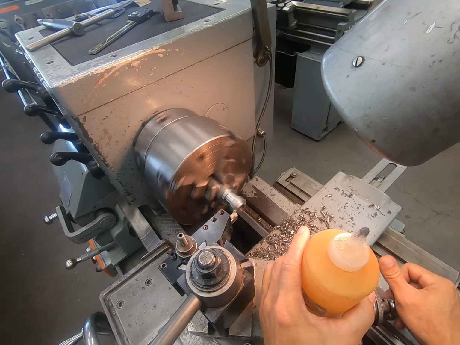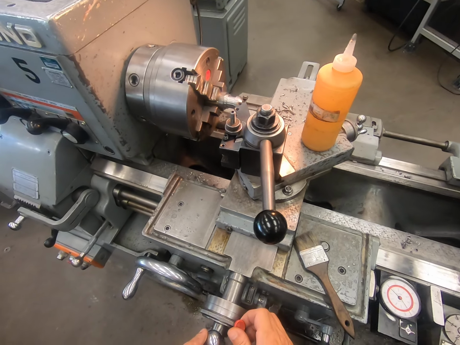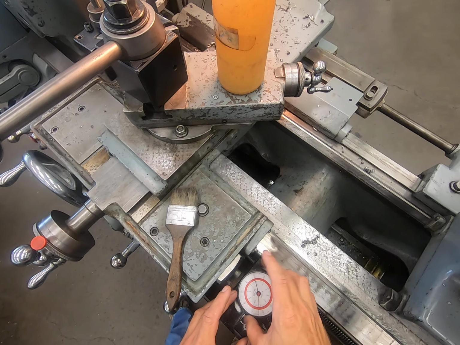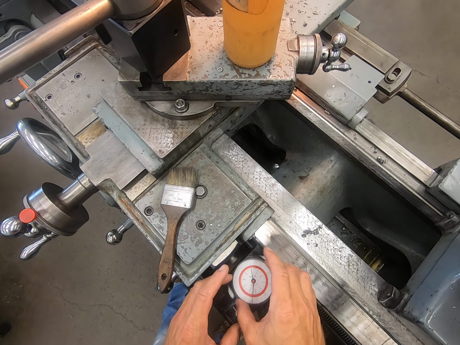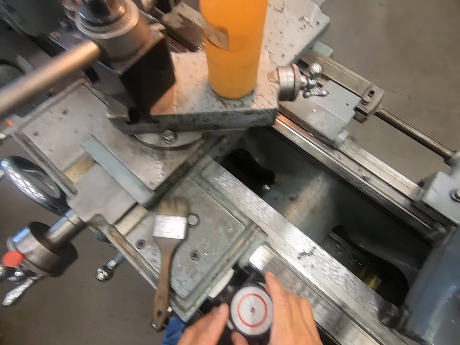All right, and I just bring it back. So right now what I'm going to do is zero out where I just made my last cut, so I have reference to that. I'm going to zero out my cross slide at 0, and I'm going to zero out my compound at 0. We're going to back this away.